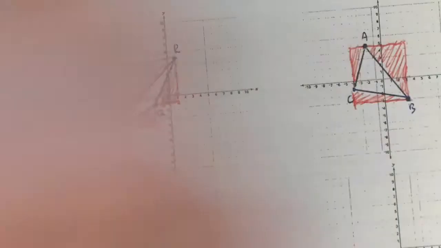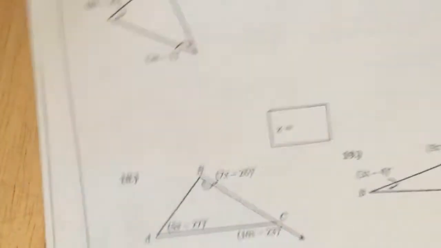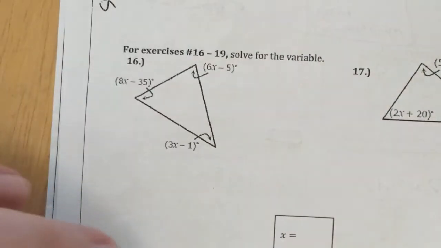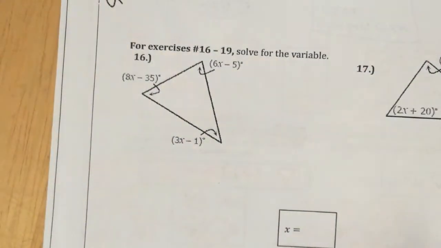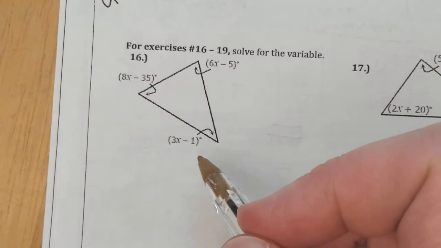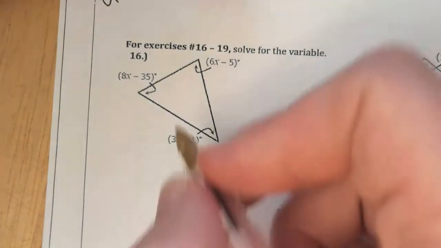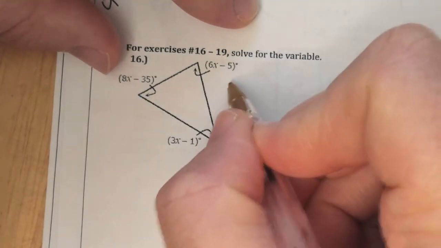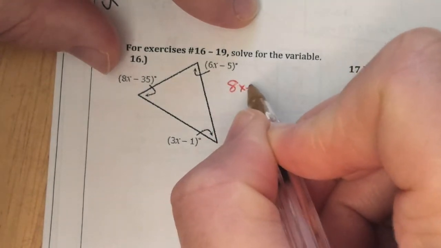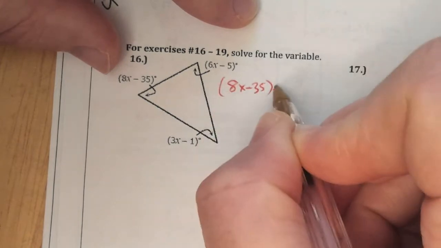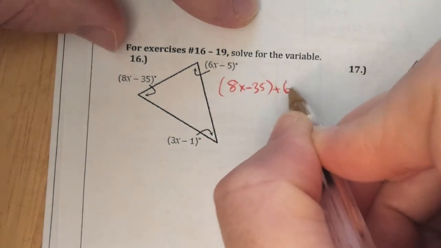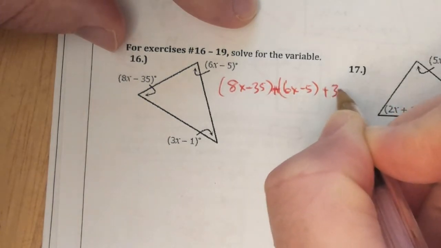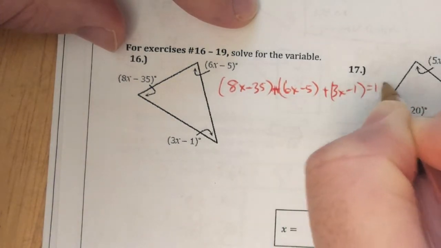Okay, let's go to the back of that page. So we're going to page 2. We are now on number 16. All right, let's keep going. So these three angles. We know the three angles of a triangle add up to 180 degrees. So we have 8x minus 35 plus 6x minus 5 plus 3x minus 1, all that equals 180.